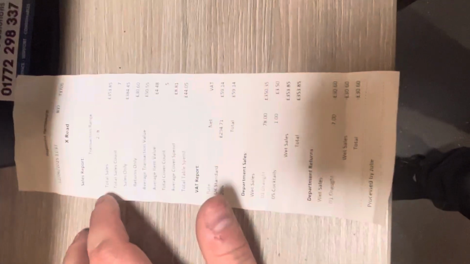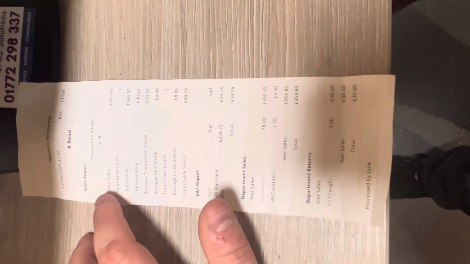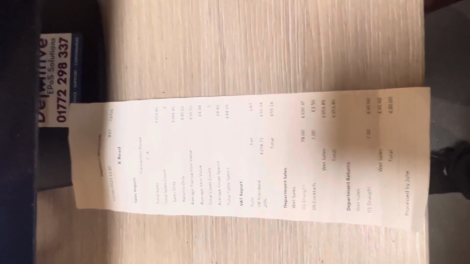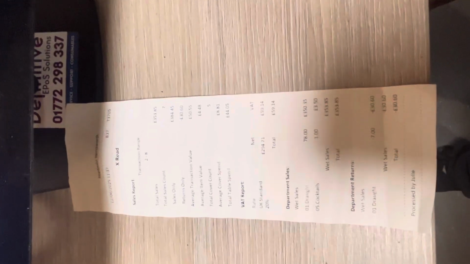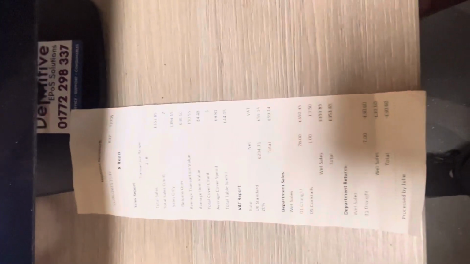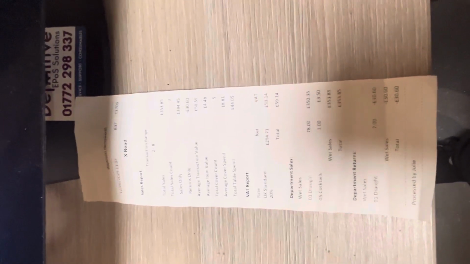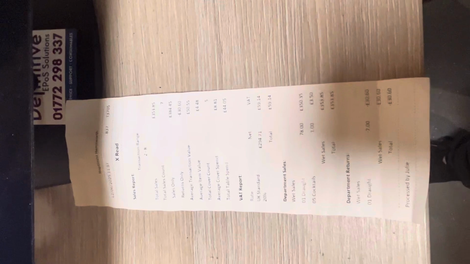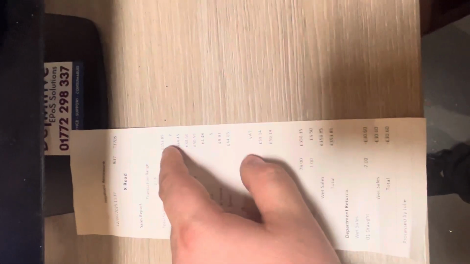The main one we're looking at is total sales, which is total sales that have gone through the till. This could be card, cash, whatever form of payment it's taken. What we're looking for is that to be split out, to know what the cash and card values are. We know we haven't taken any card payments on this occasion, just because of the till that I'm working on. So all the sales at this point are cash sales, the 353.85 which is there.